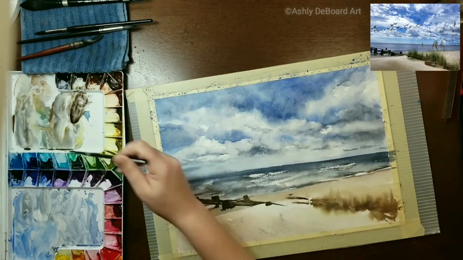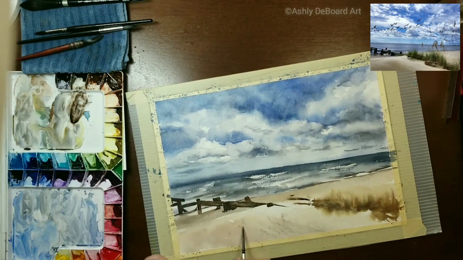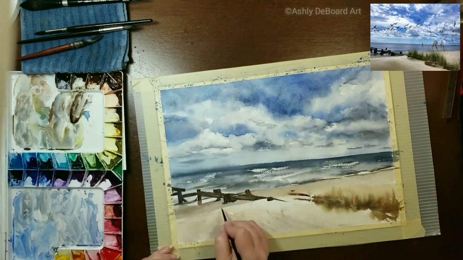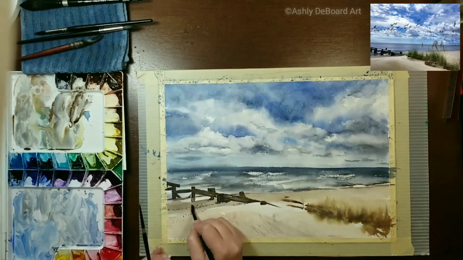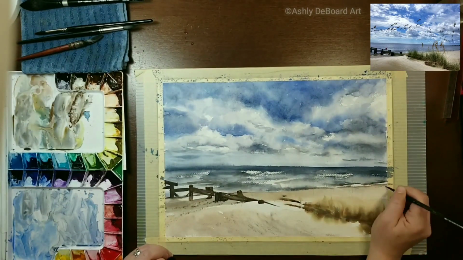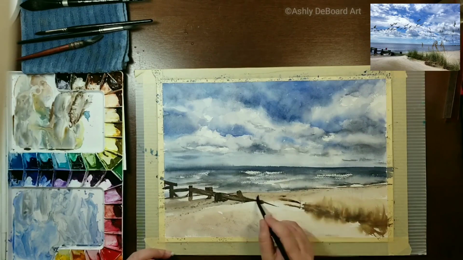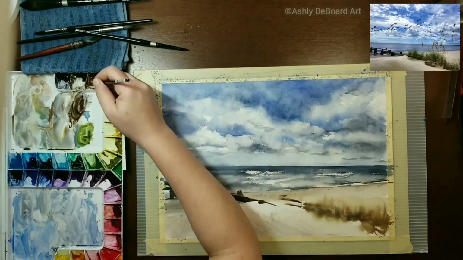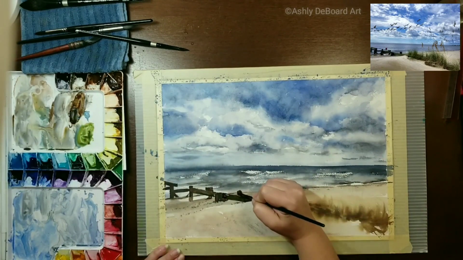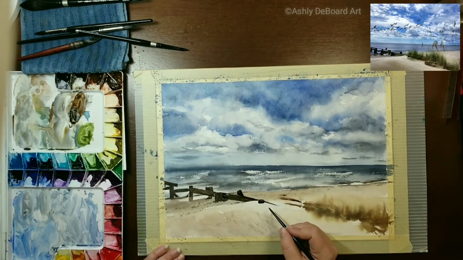On the beach, I'm using a little bit of dry brush to get some texture in the foreground, and closer towards the water, I'm going to put in a few shadows where the water had deposited debris. Then I'm going to put a few shadows under some of the waves and deepen my shadows on my pier before moving on to the grass.